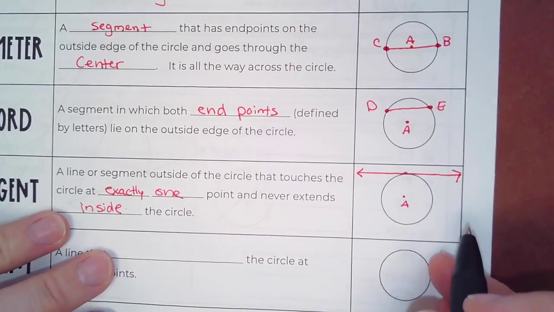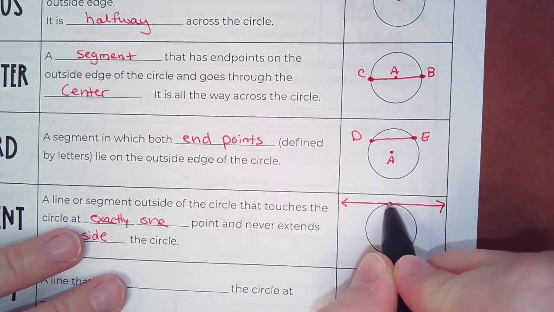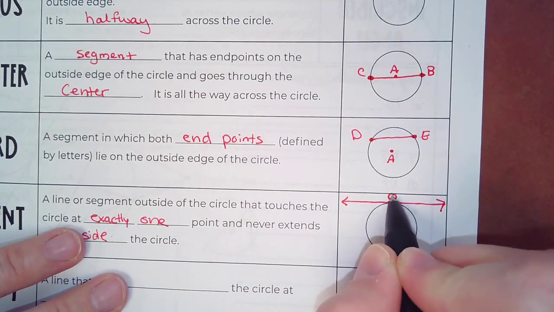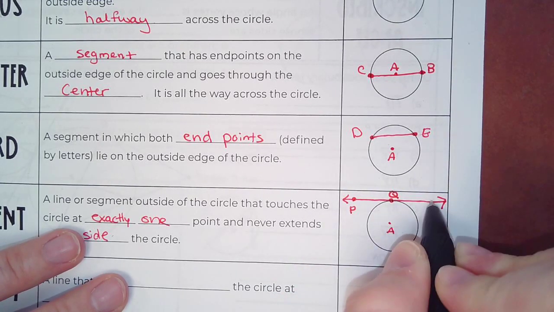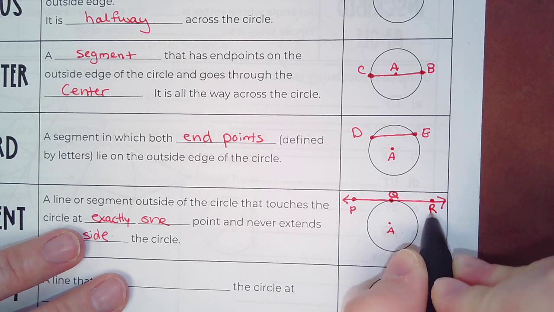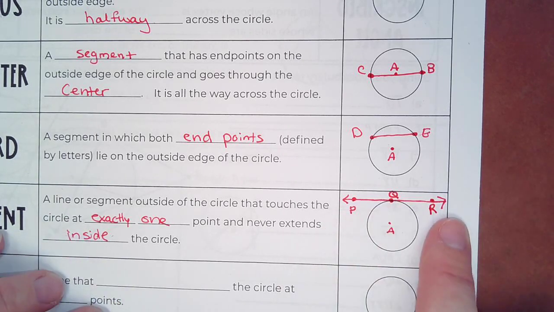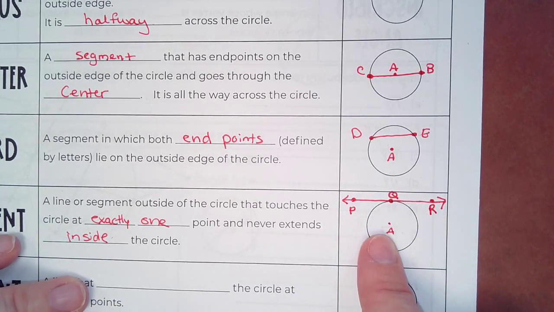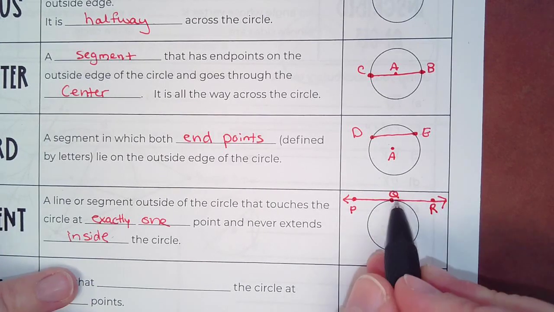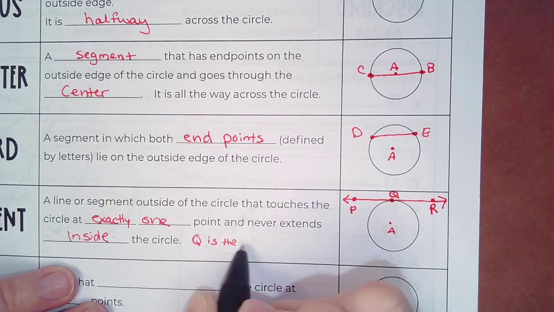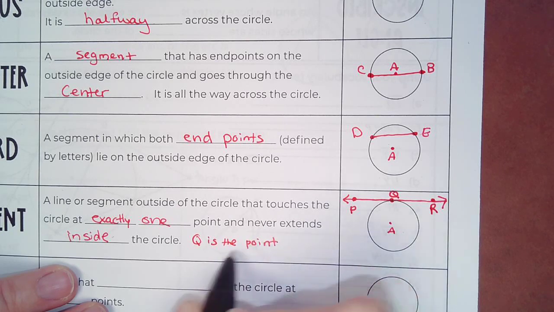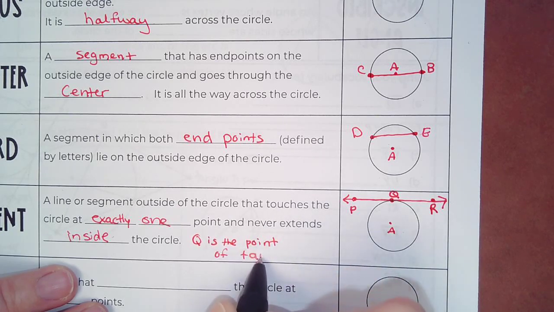This line only touches the circle at this one point, which I'll just put a Q there. So if I have this P, Q, R, then line PR is tangent to circle A, and the point of tangency is Q. So you may want to write Q is the point of tangency.